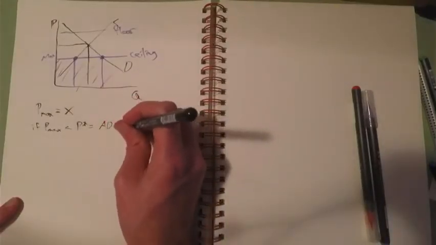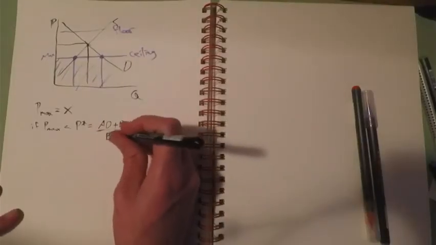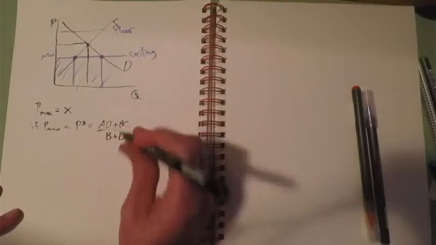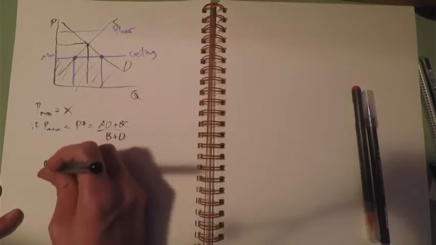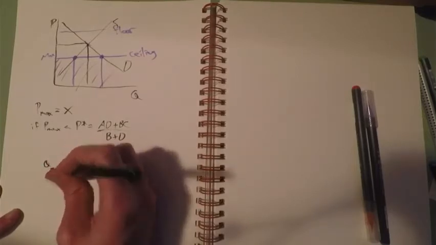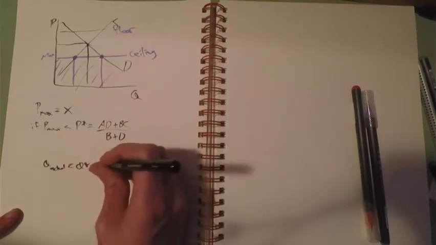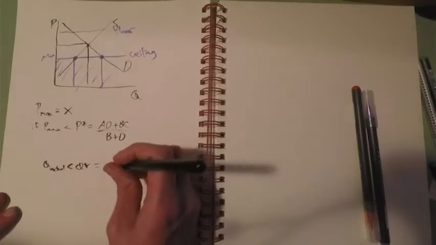All right, so P star equals AD plus BC all over, I think it was B plus D. Sometimes I write it D plus B, but it doesn't matter. Then our actual quantity is going to be less than Q star, and I'm just going to copy that formula again, C minus A over B plus D.